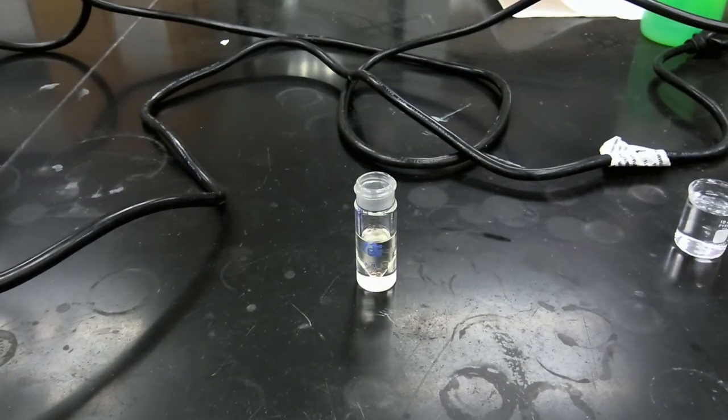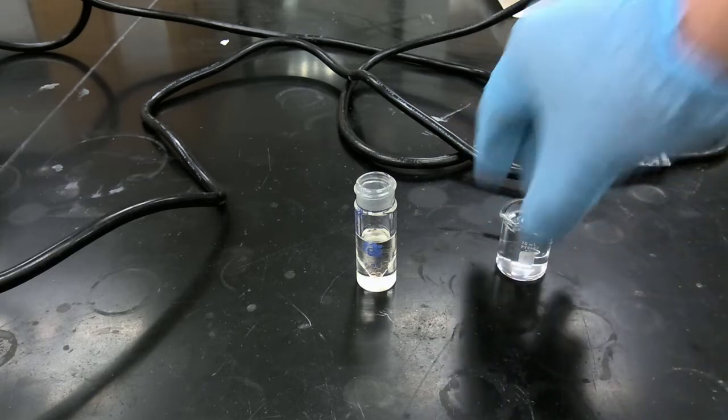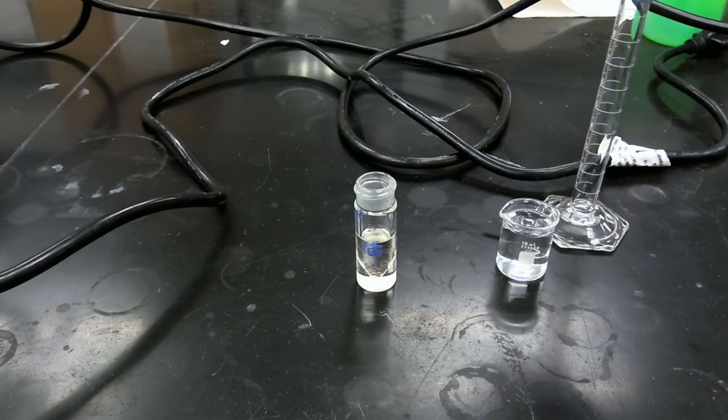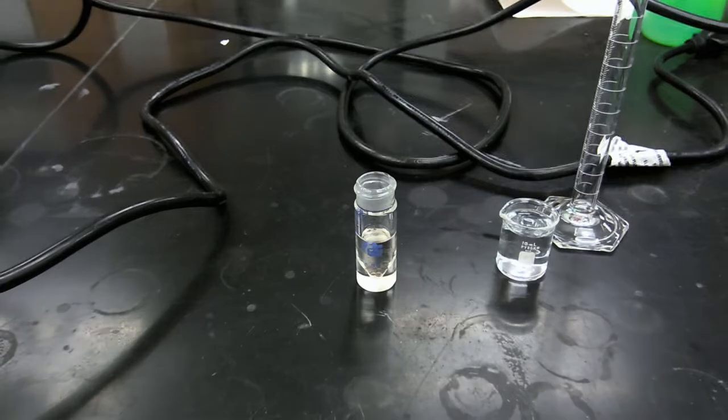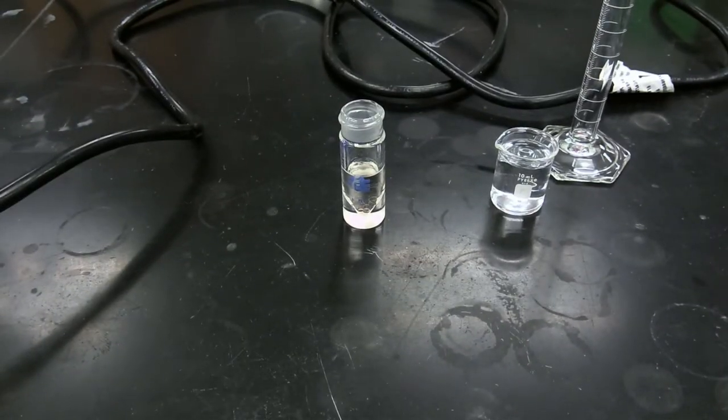Okay, so now that we've added our diethyl ether, we're going to extract our product with 2 milliliter portions of sodium bicarbonate, 5%.